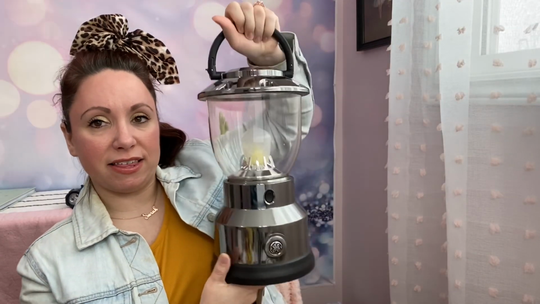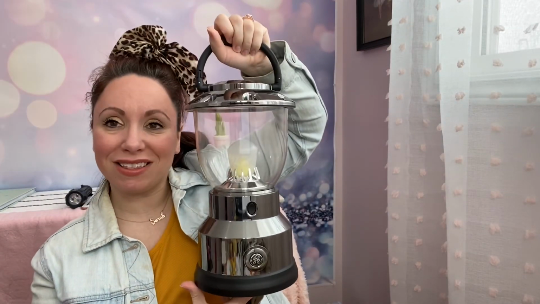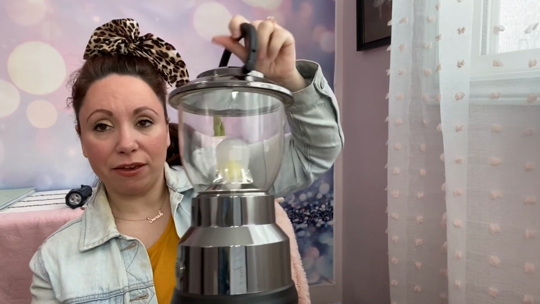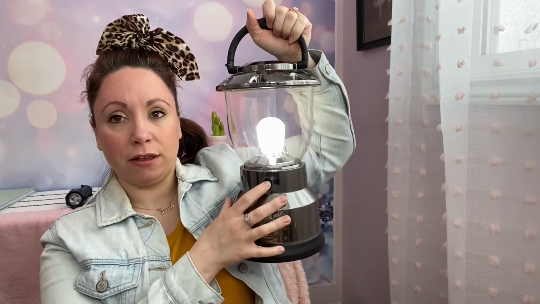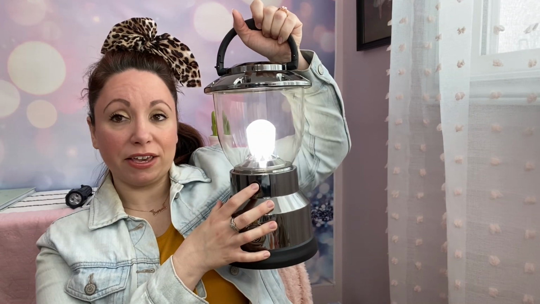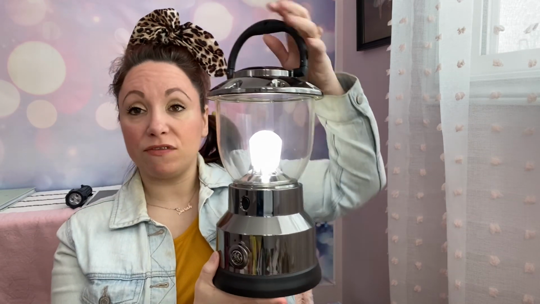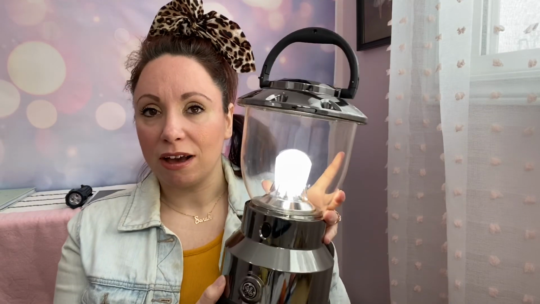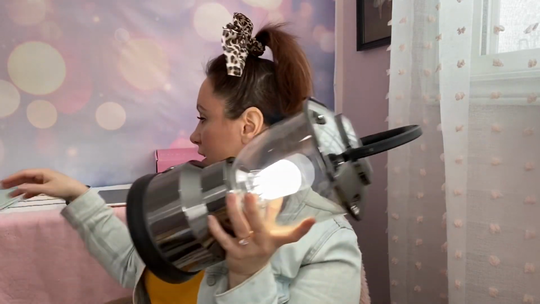This is the GE Brighton lantern. This is what I use. It's extremely bright. It has 3 different lighting settings. I used the brightest one. I have 2 of these, so I utilized both of these and a flashlight to create my 3-point lighting system. I had these in my angled lighting, and then I had the flashlight shining on my face.